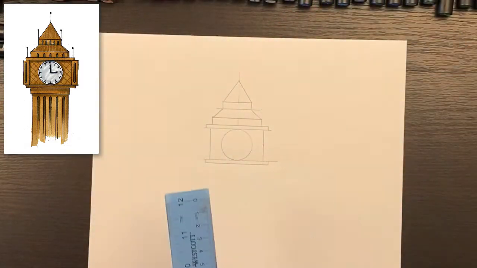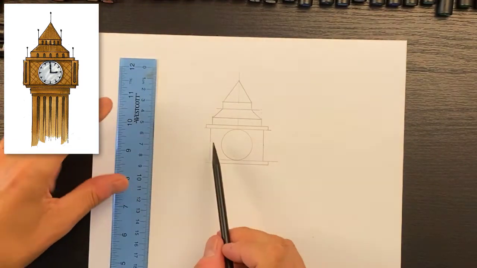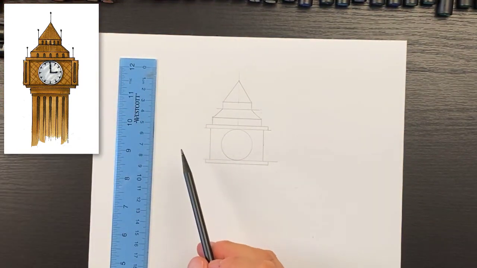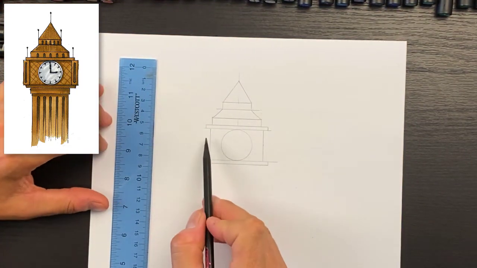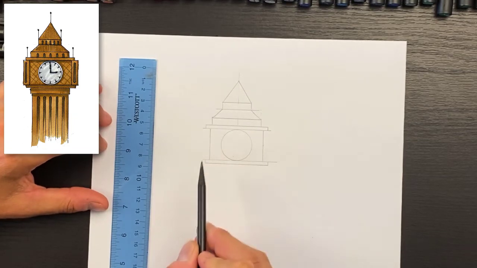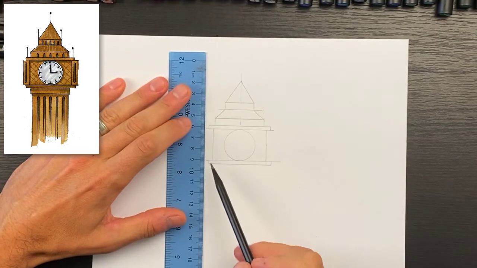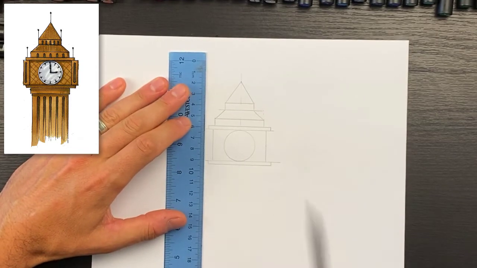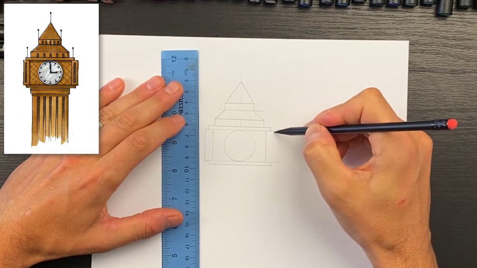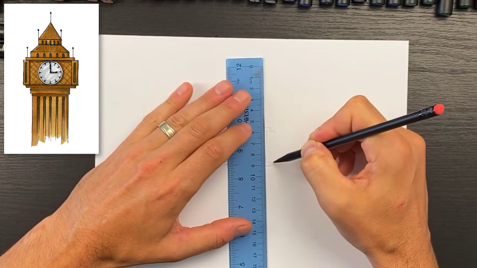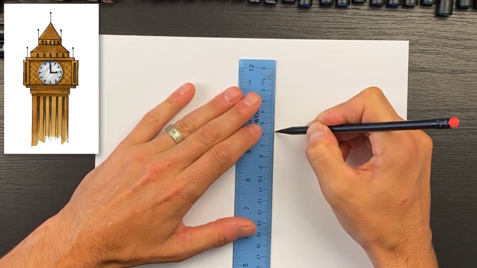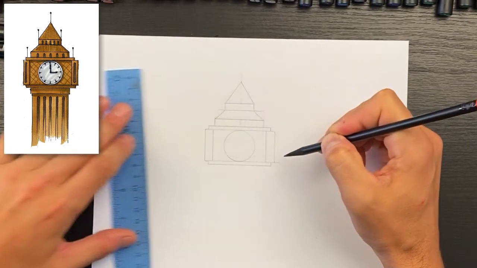And then once you have this in place, it's easy to just connect that to this corner, and you're all set. Okay, now what I'm going to do is I'm going to go to the side of my clock tower, and we're going to extend this out just a little bit, and we will make a vertical line like that, and we'll do the same over here, like that.